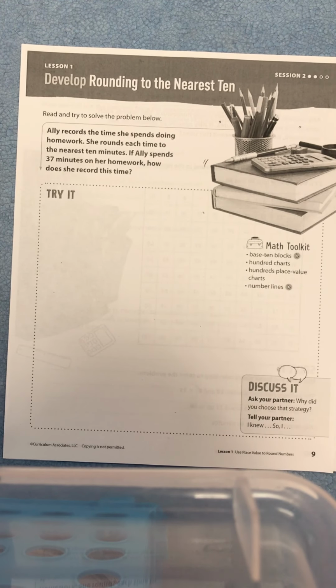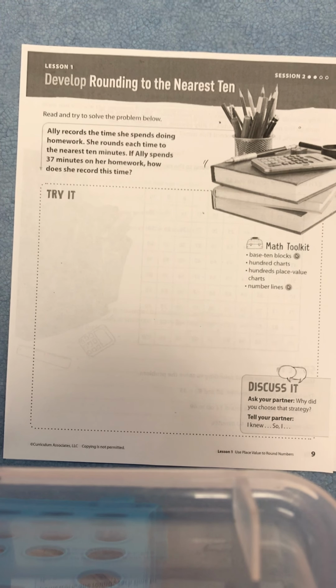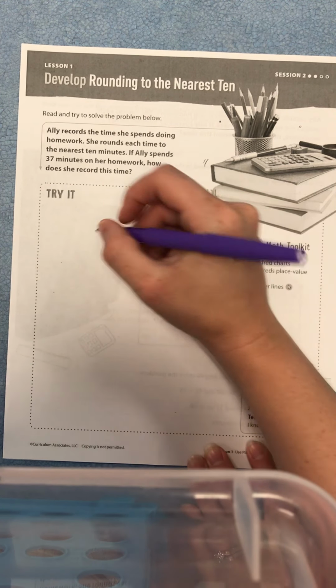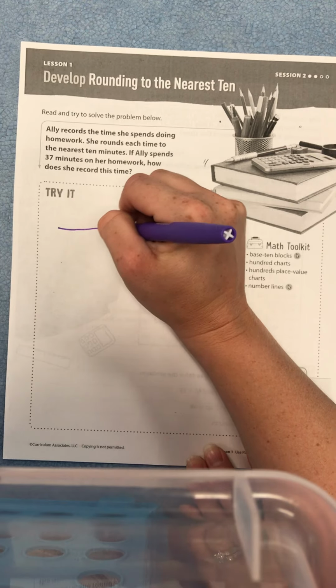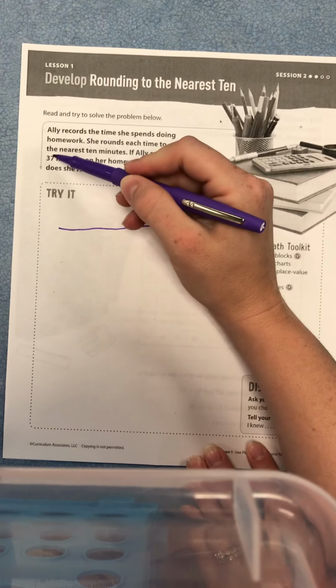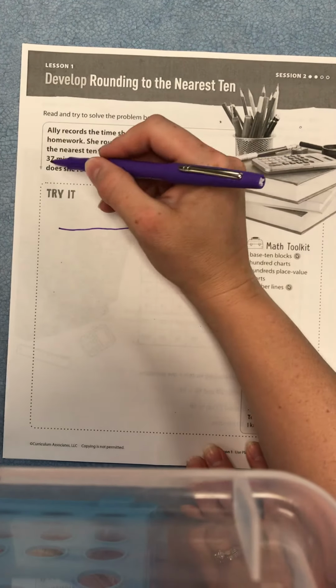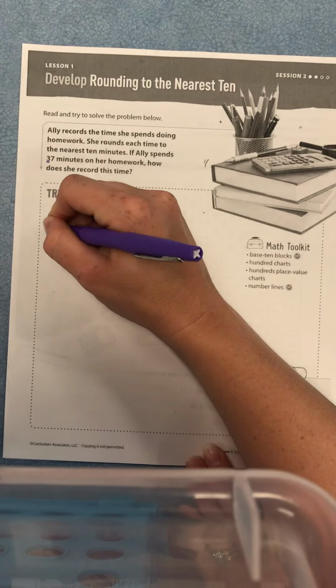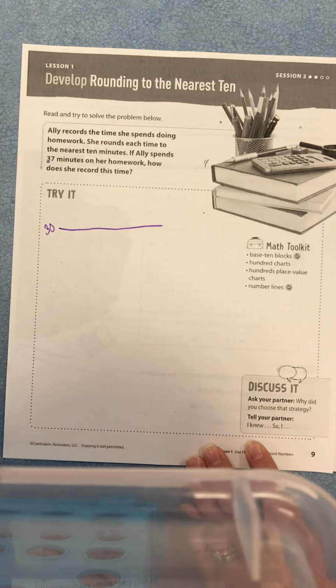Okay, one way we could do it would be to make a number line. The other way is we could write down the number, underline the tens column that we know we're going to be rounding to, and look next door. So let's try our number line first. We're rounding 37. If we look in the tens here, we know we have 3 tens. So 30 is our first number, okay?